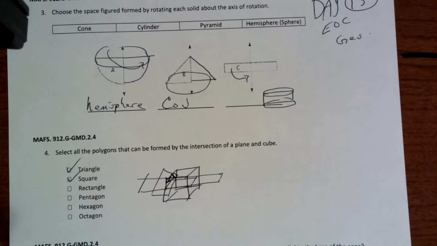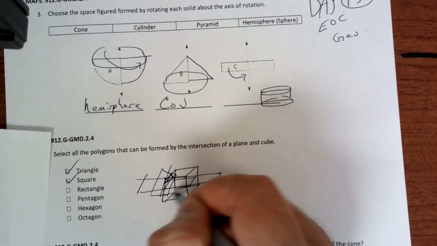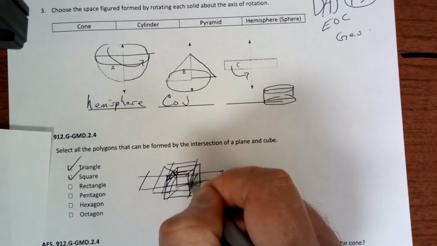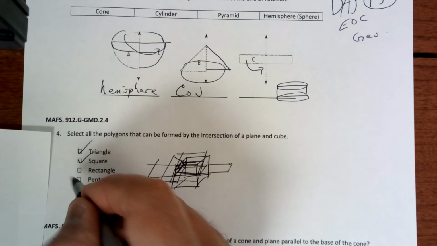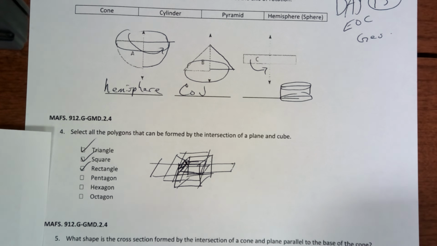Okay? Let's see what else. If you go diagonally, like this, you would end up with a rectangle. A pentagon would be a five-sided figure.